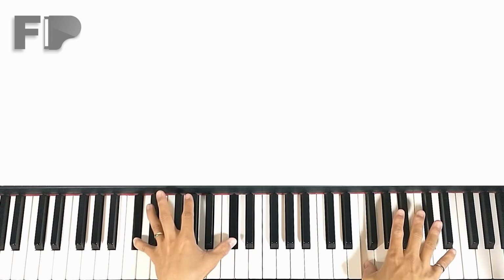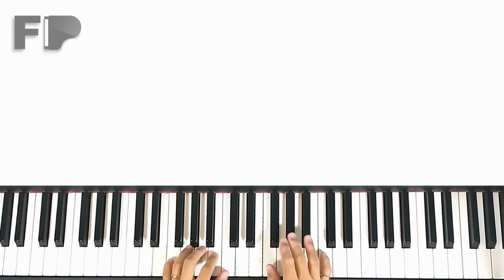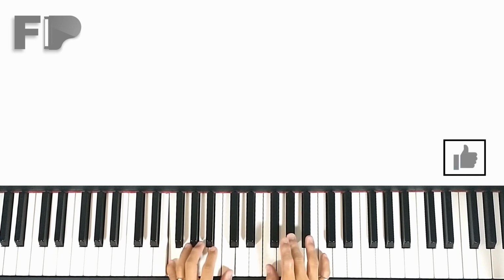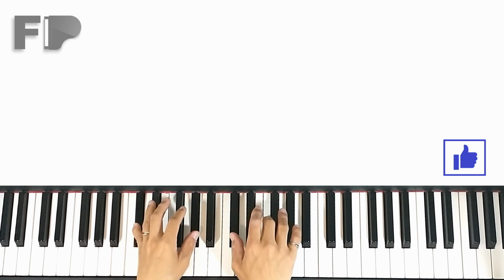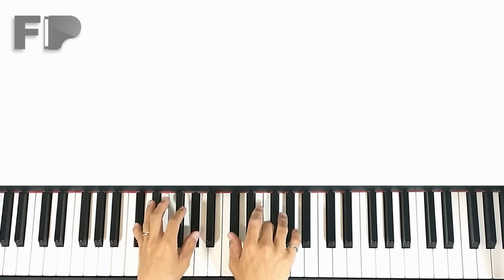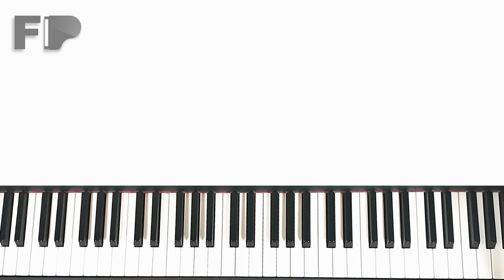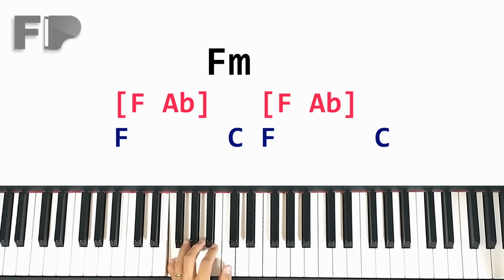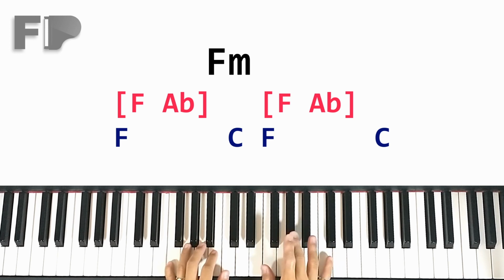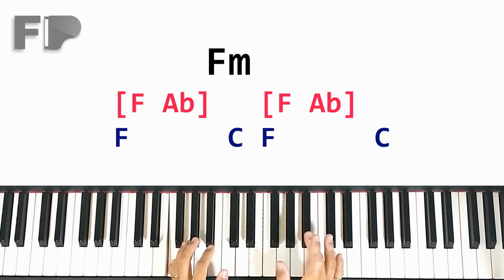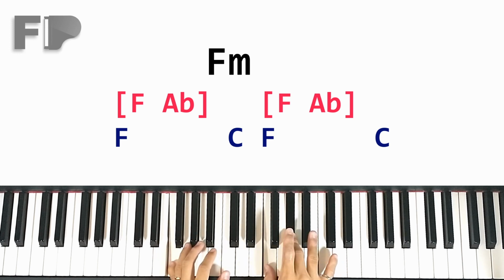Let's cover the first verse section. The beginning of the first verse sounds like this. Our notes here are based on the F minor chord. We have F on our left, F and A flat together on our right, followed by C on our left.